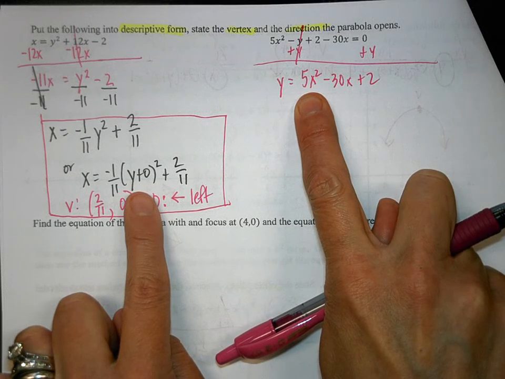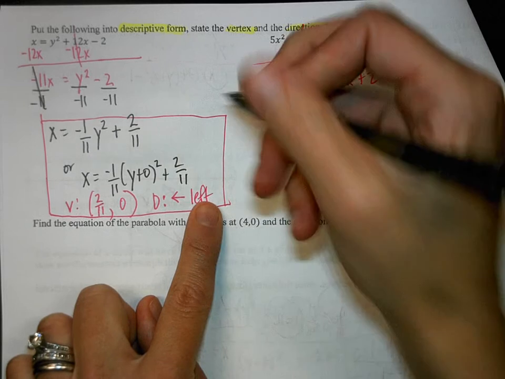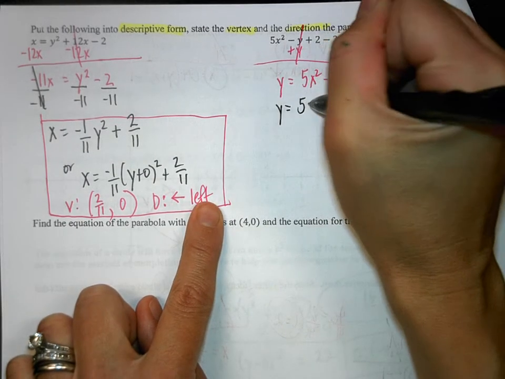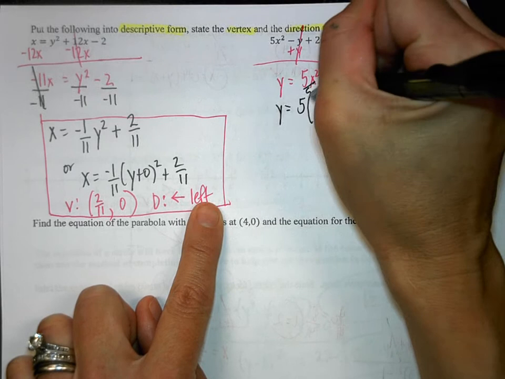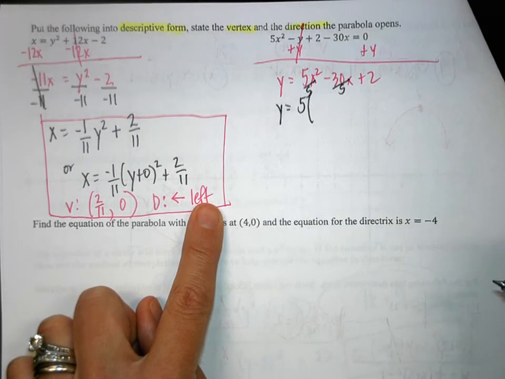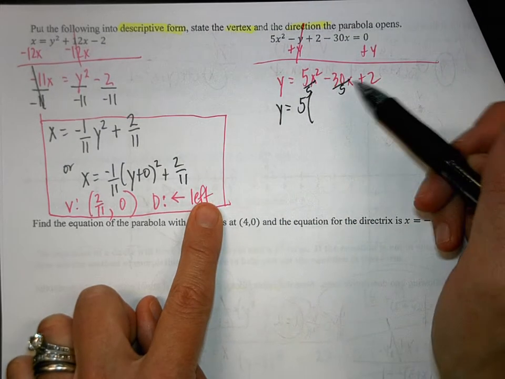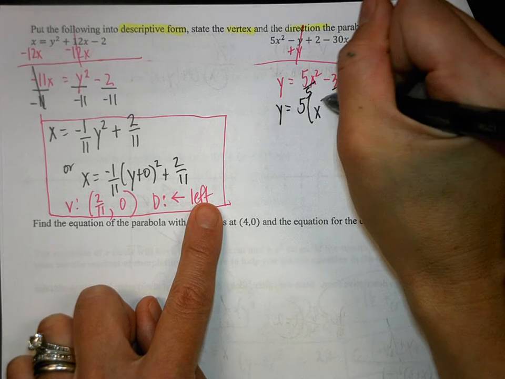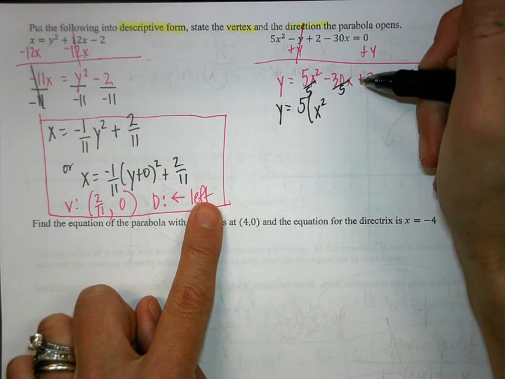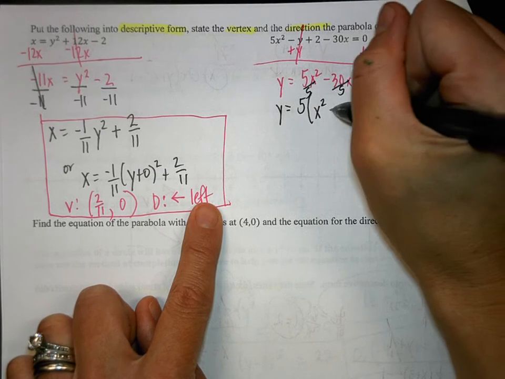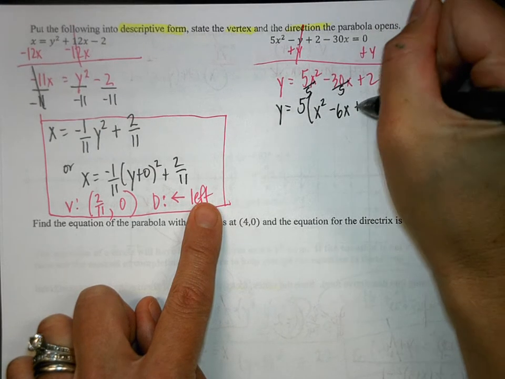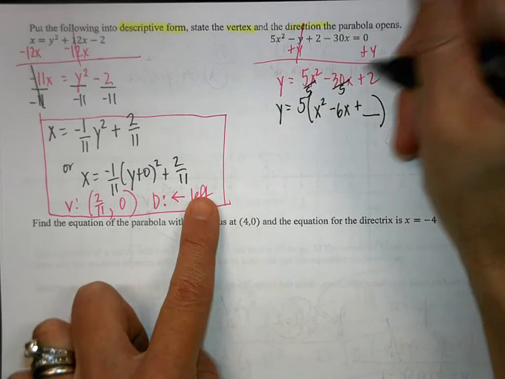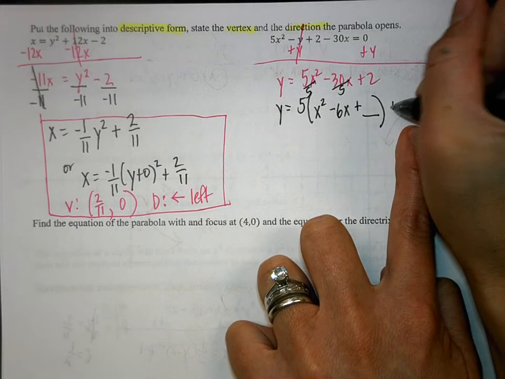No. Okay, so in order to complete the square with parabolas, it's a little different than circles, but we factor out the 5 first. And for those of you, most of you need to show your work of dividing by 5 because sometimes you forget to do it with that middle term. Okay, and you end up with x squared, and what's negative 30 divided by 5? Negative 6x, and then we're going to do plus our blank because we're going to complete the square there. Plus 2 goes on the outside.